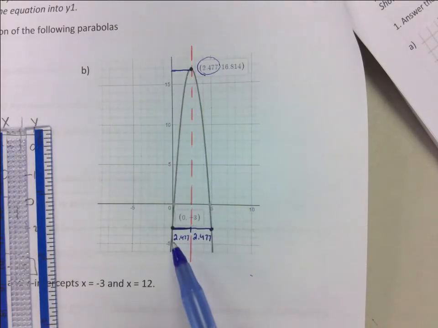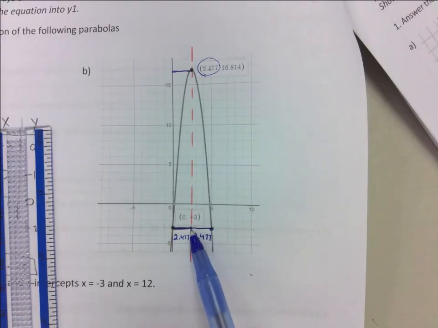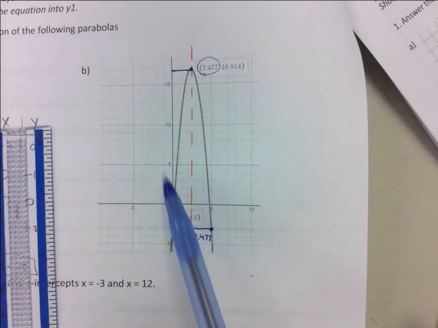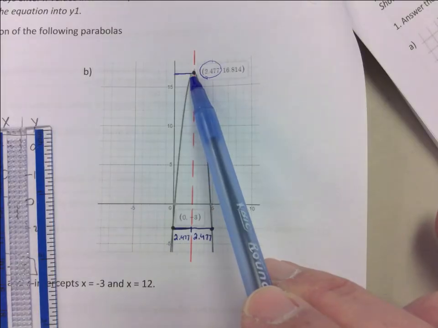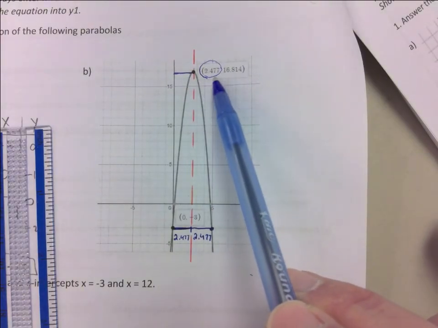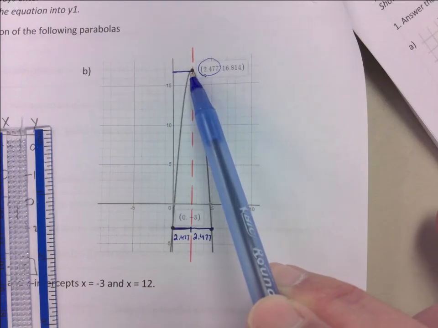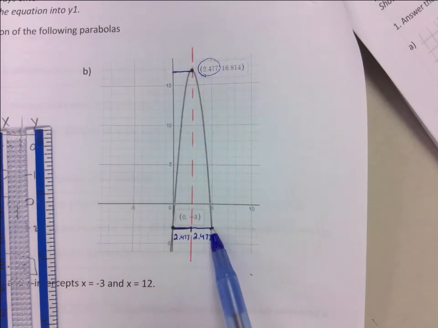So basically what I've done here is I was on the y-axis here. I got to travel to the center. How far is this? From the y-axis to the center, it's 2.477 units. So it must be another 2.477 to get to here.